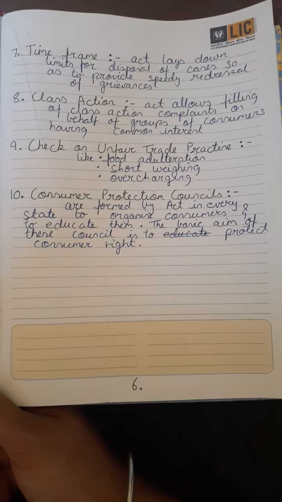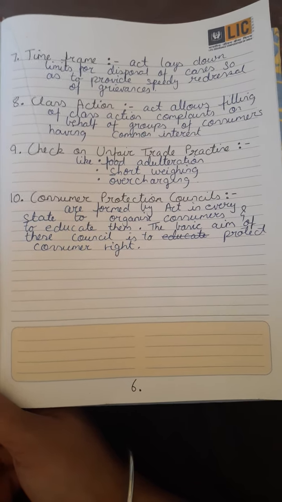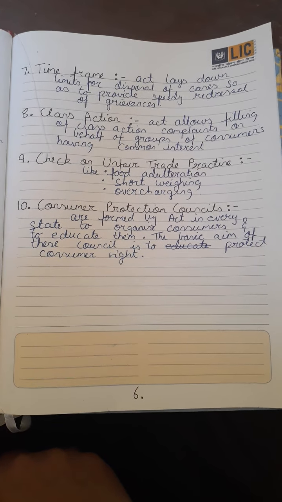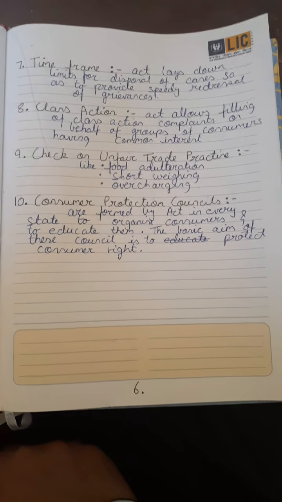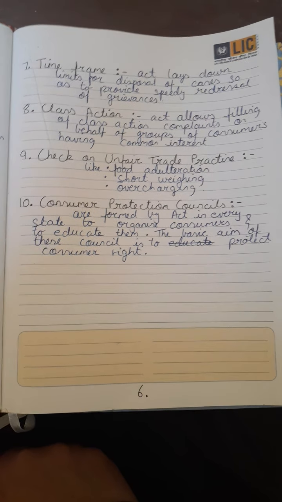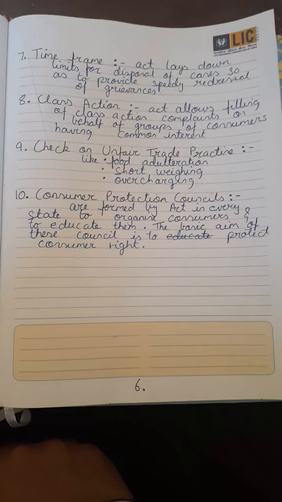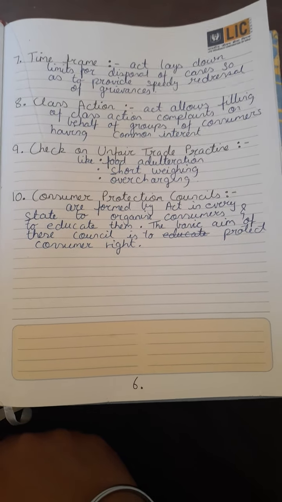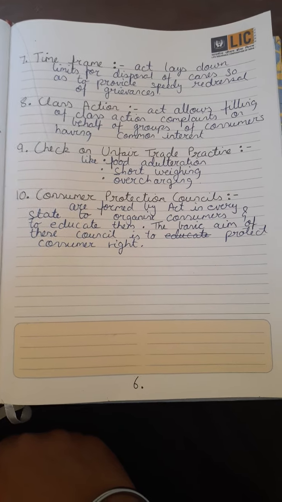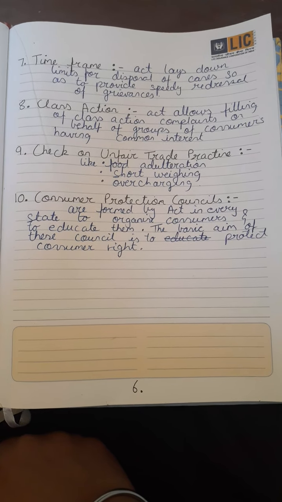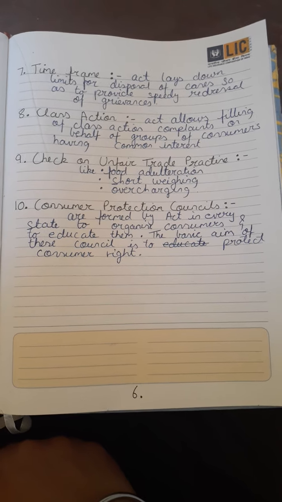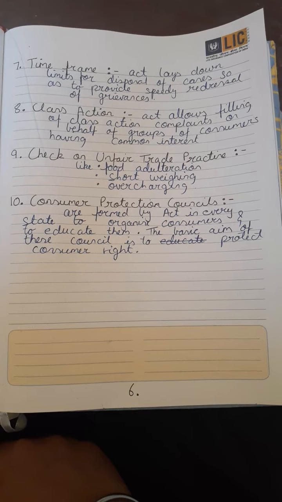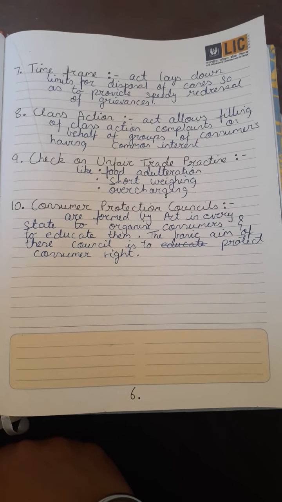Ninth, check on unfair trade practice. Consumer Protection Act not just covers goods and services but also covers unfair trade practices like food adulteration. Adulteration means mixing, short weighing and overcharging. Last is Consumer Protection Council. These councils were formed by the Act in every state, and the basic purpose was to organize consumers and to educate them, thereby protecting their rights.